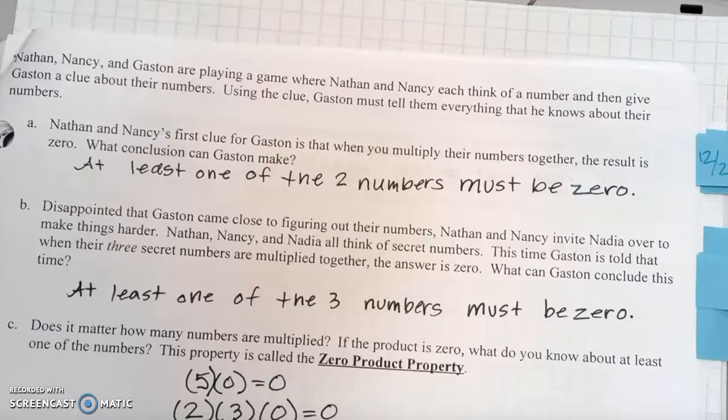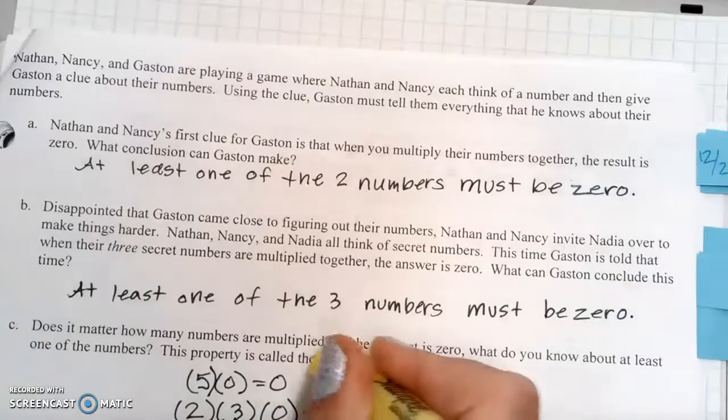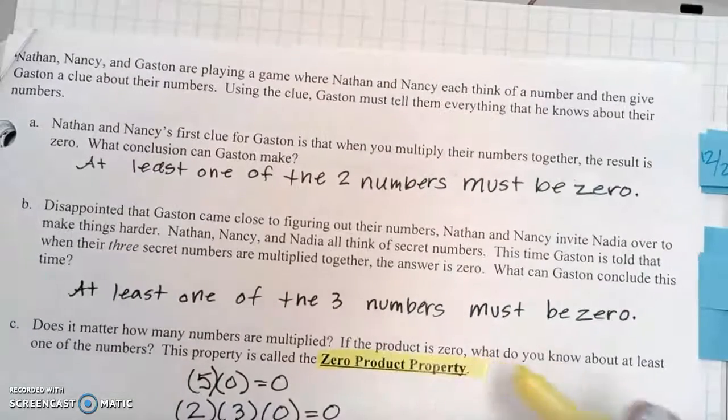The answer is 0. What can Gaston conclude this time? Okay, same thing, right? At least one of the 3 numbers must be 0, because if you multiply times 0, you're still going to get 0. This is called the zero product property.